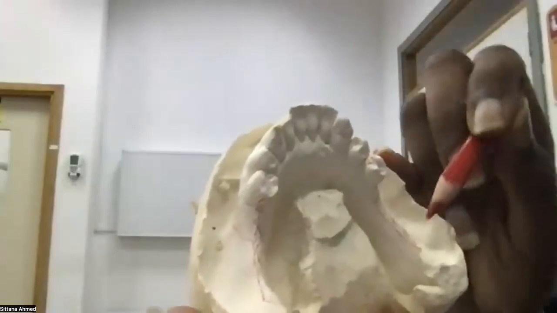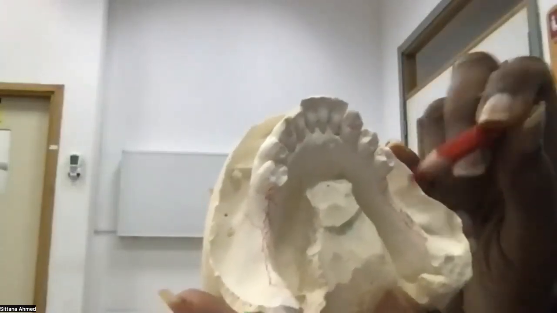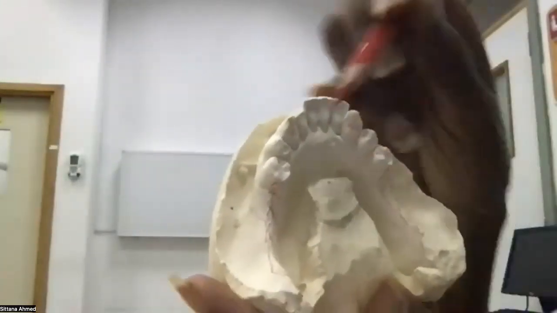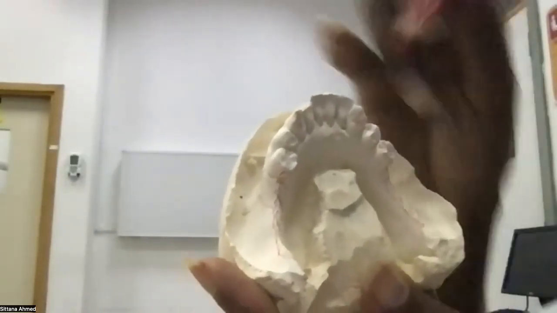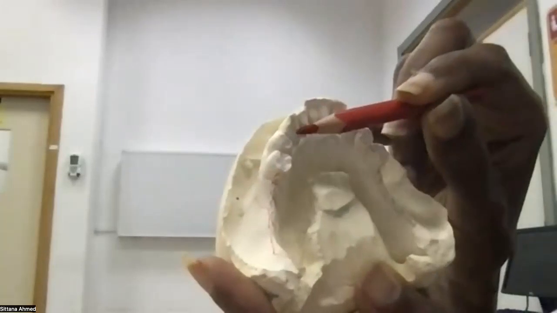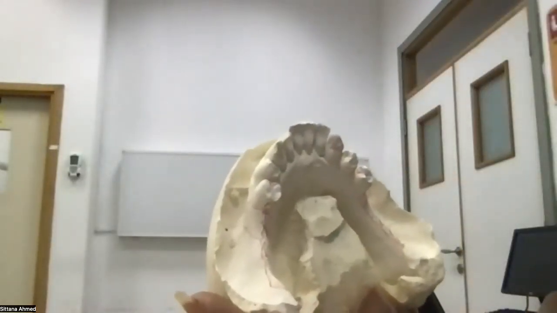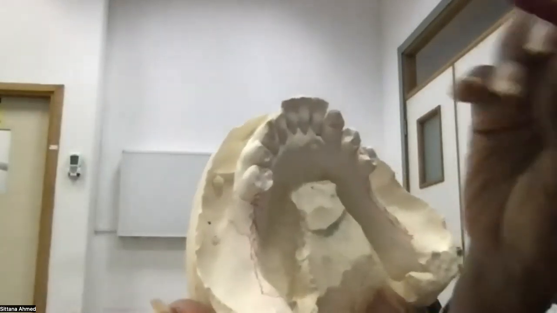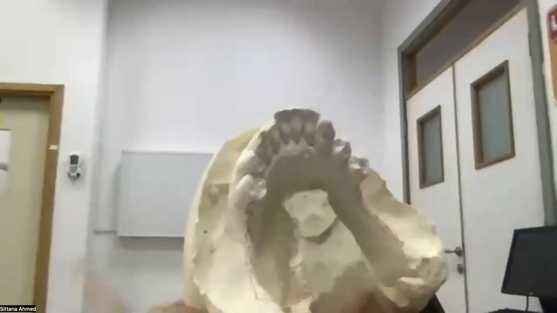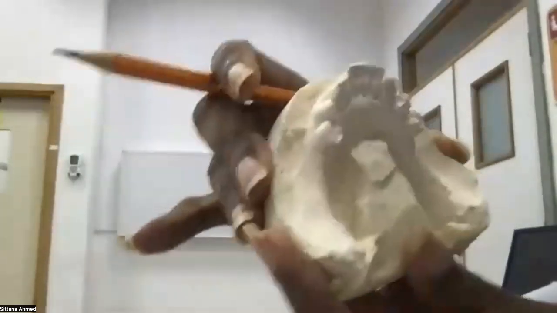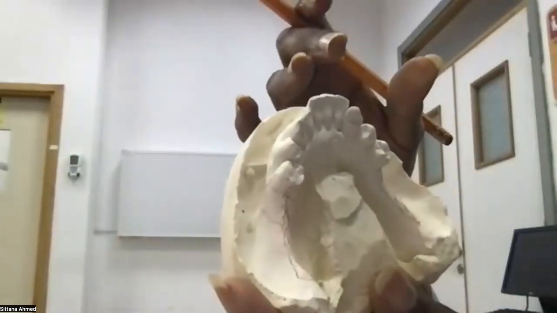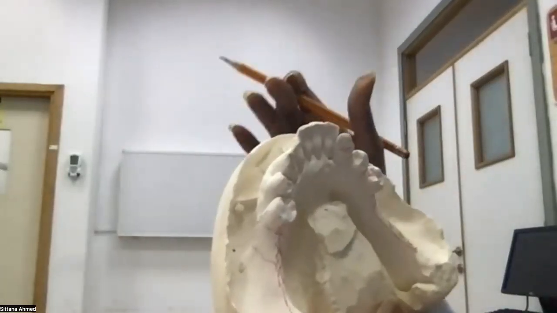Again, I will keep repeating: saddle, guide plane, rest, primary rest, direct retainer I bars, and indirect retainer. The only thing remaining now is the connectors, major connectors. In this case, it's a lower. This is the way you have to think. Lower cast, the most preferable major connector is what? A lingual bar.